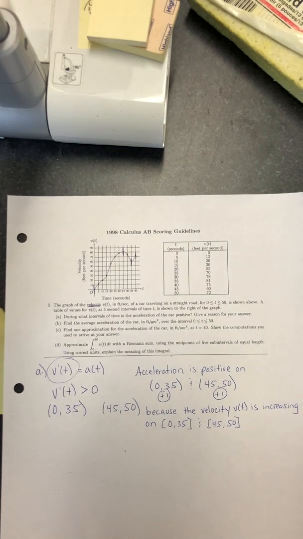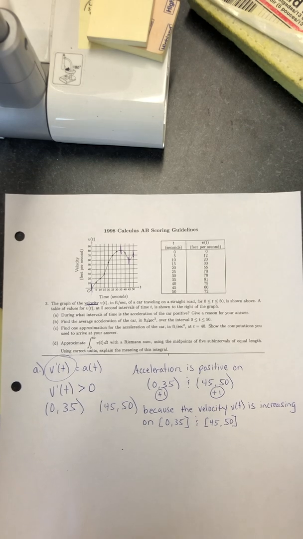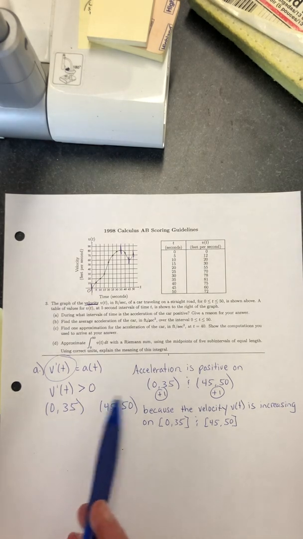So hopefully at this point in our AP career, we should be able to get a question like this. If I'm relating velocity to acceleration, I should know that they're related by one derivative, either a derivative or some sort of integral. So that's letter A.